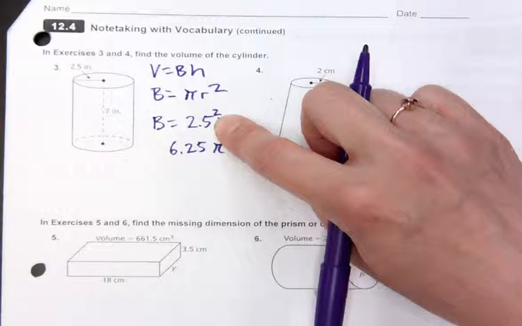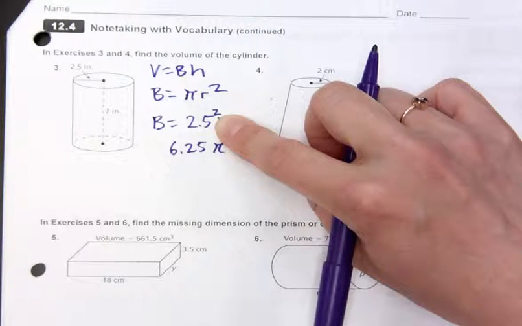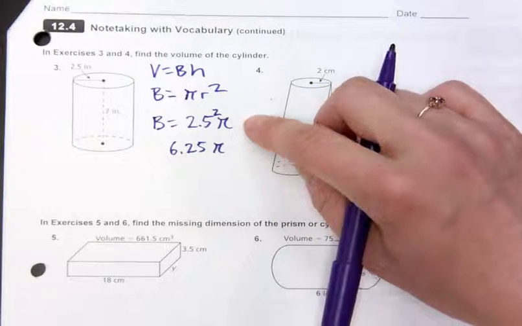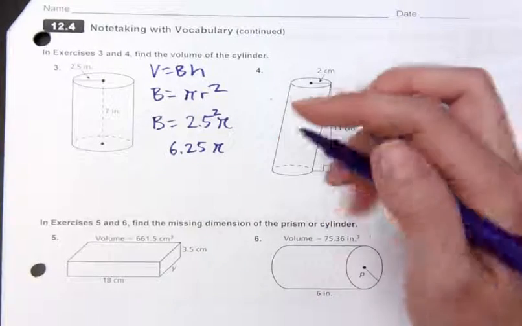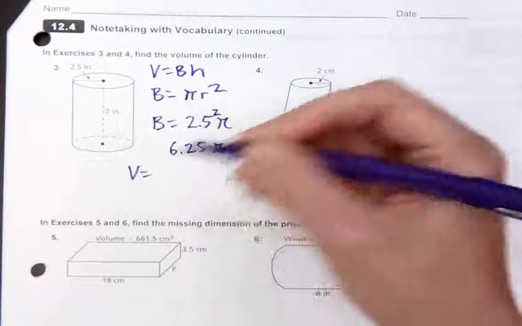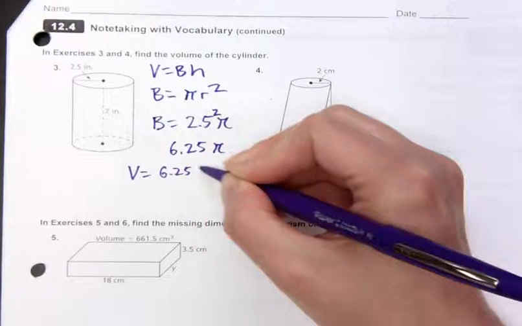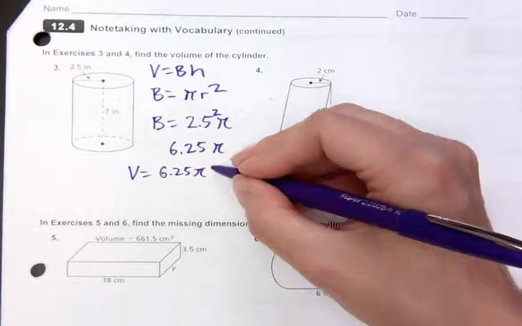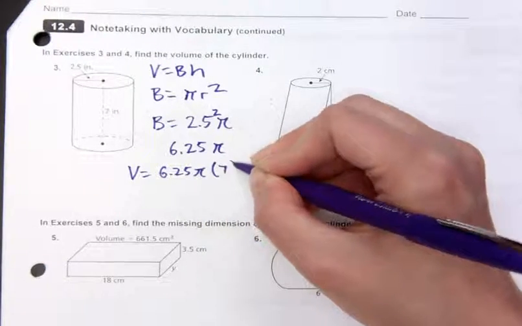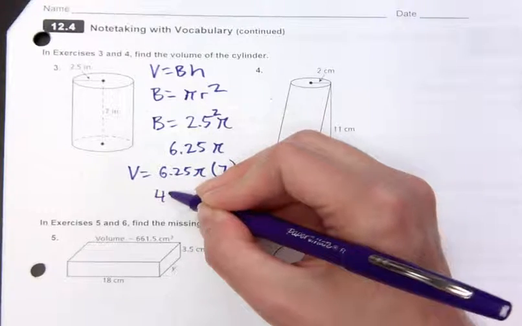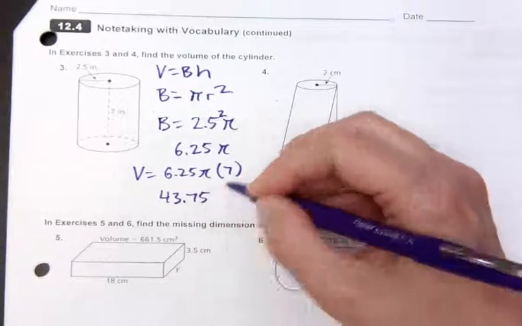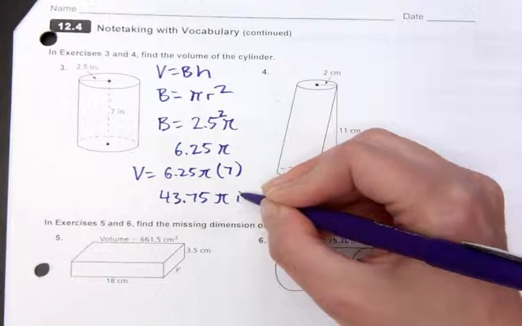So we type 2.5 squared in the calculator. It keeps it easier because it's a smaller number to deal with. So 6.25 pi times 7, which is 43.75 pi inches cubed. That's it.